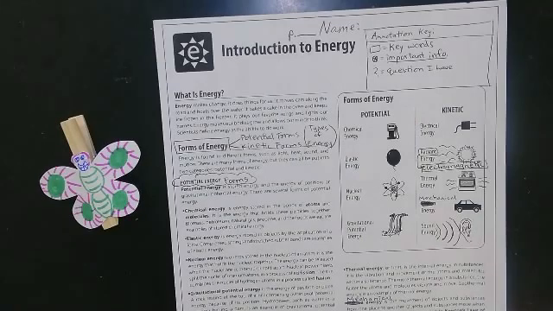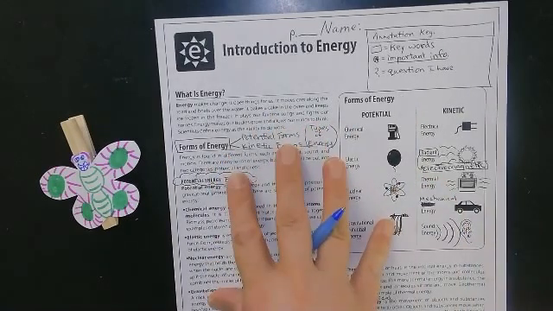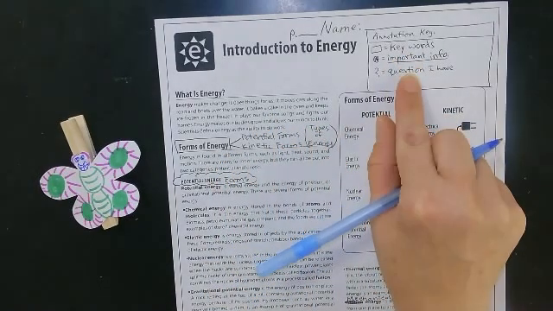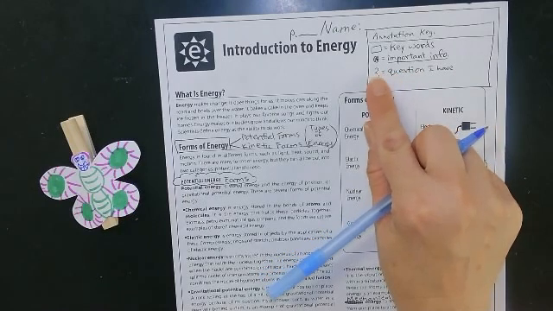All right, so as we read through the text, please remember to annotate along the way. That means that we are underlining important information. We're boxing keywords. And if we have a question, we can put a question mark.